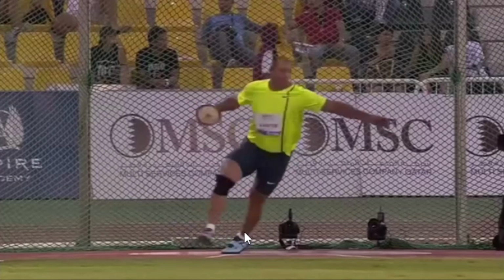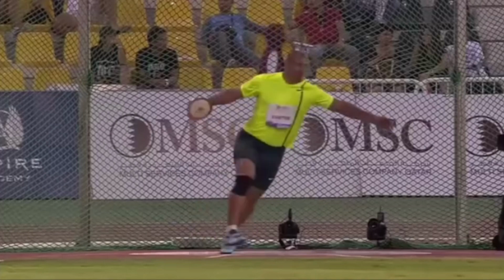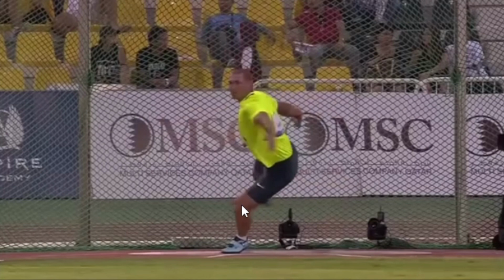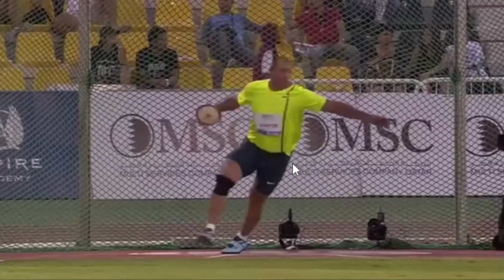There he has the left foot again stopped, facing down the right sector line. Then you see how the left leg is bent right here, and the knee is dropped down, the left knee. And you see how he extends that upward. See, now it looks like it's completely vertical.